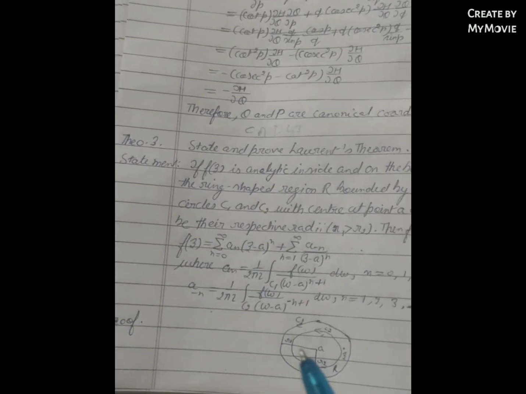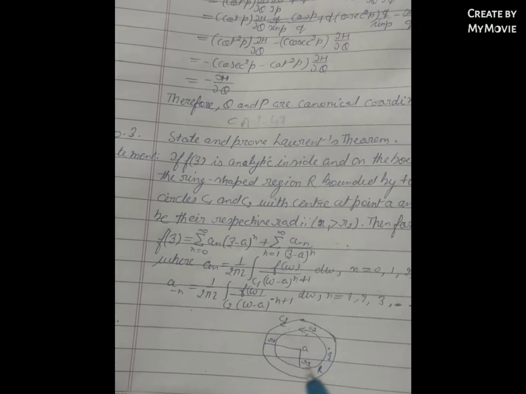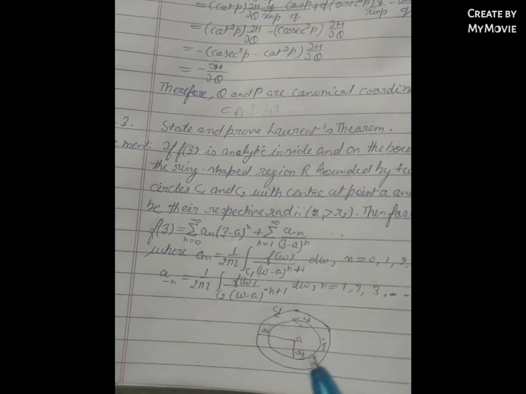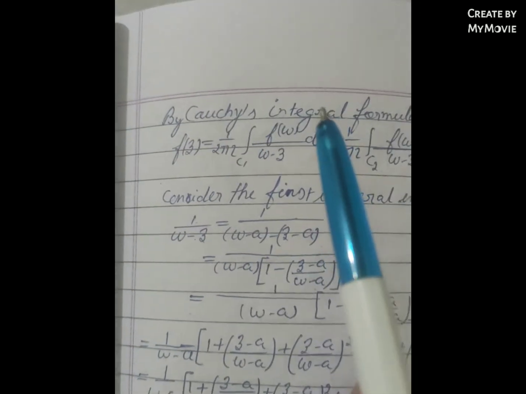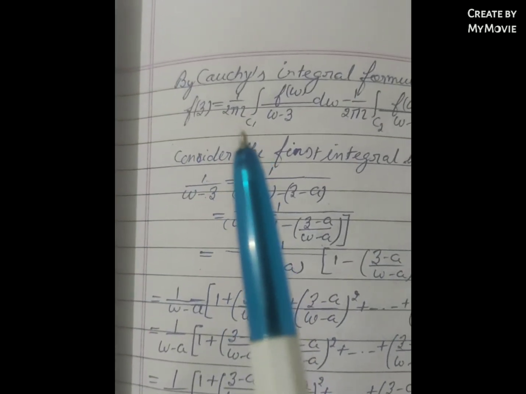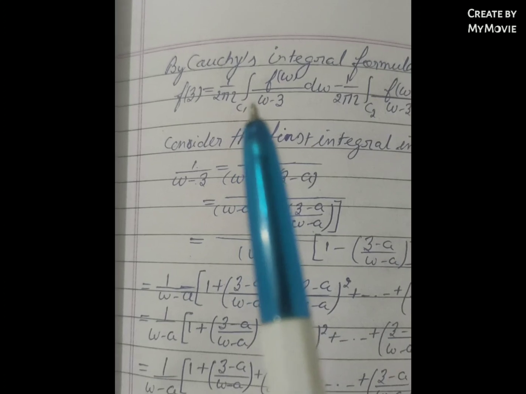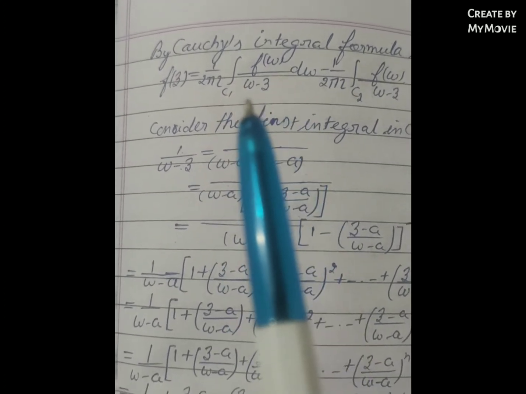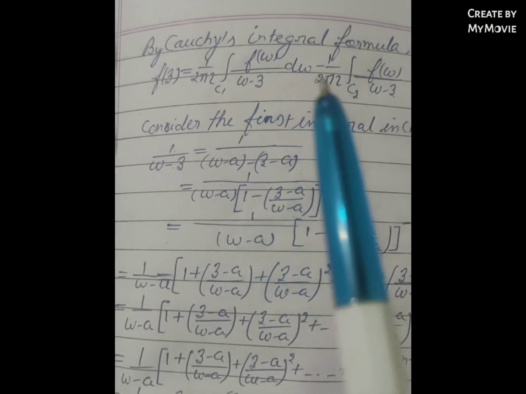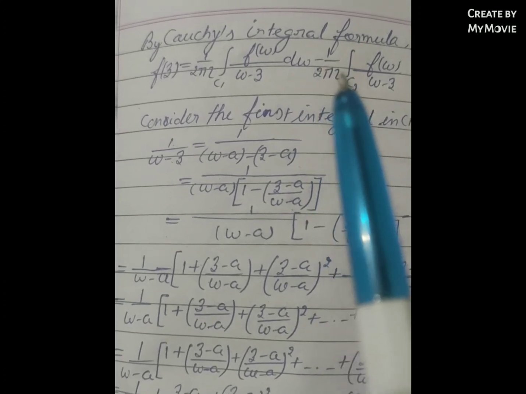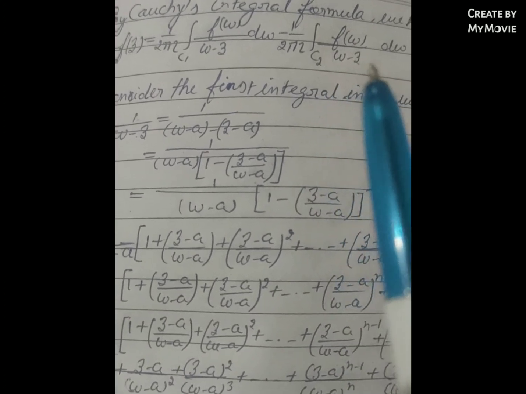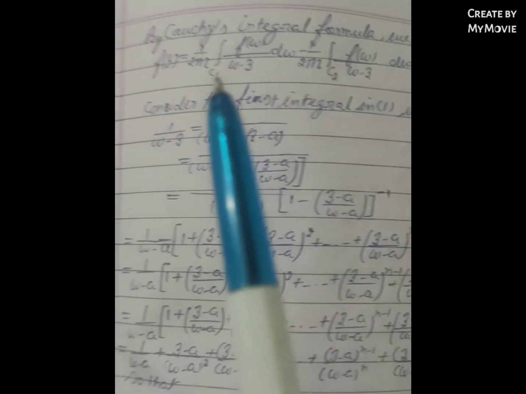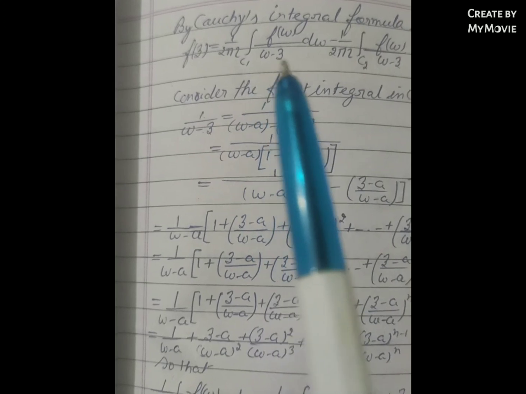Now the proof. C1 and C2 are circles with radii R1 and R2, a is the center, and z is contained in the ring R. By Cauchy's integral formula we have f(z) is equal to 1 upon 2 pi i integral over C1 f(w) over (w minus z) dw minus 1 upon 2 pi i integral over C2 f(w) over (w minus z) dw. These are the two parts we will solve one by one.